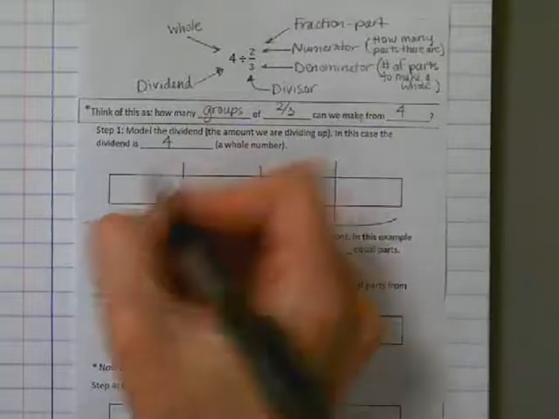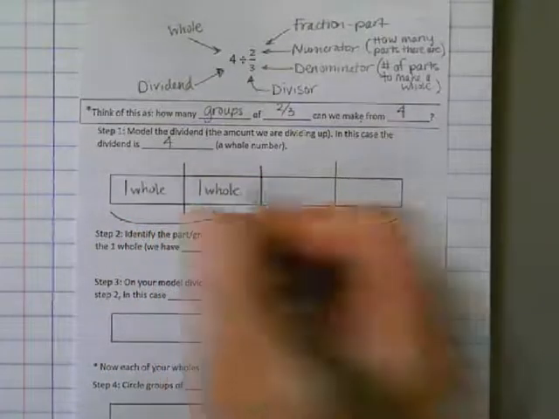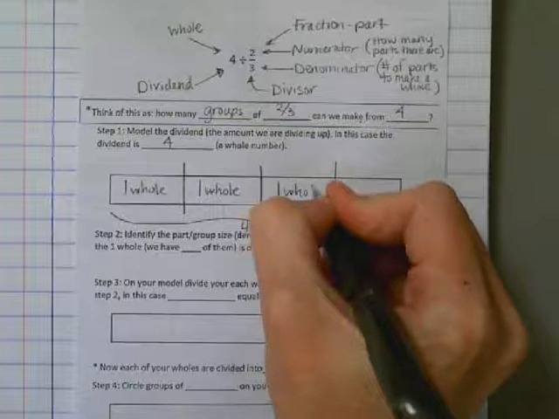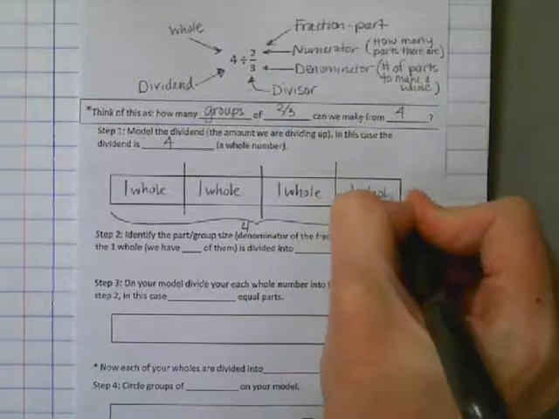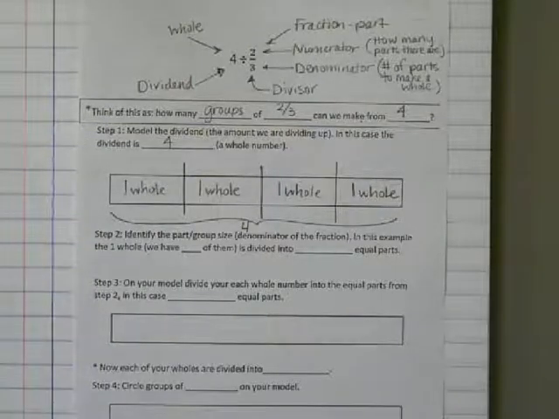So right there, we have to understand that each of these boxes represents 1 whole. And altogether, they're equaling our 4 wholes. So that's what we need to understand. Step 1 has to do with that dividend piece, the number that we're going to be breaking up or dividing up.